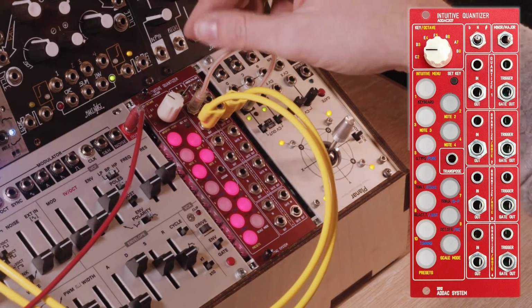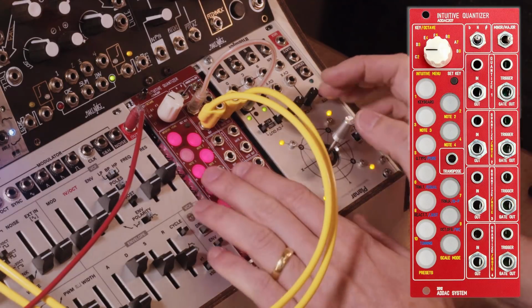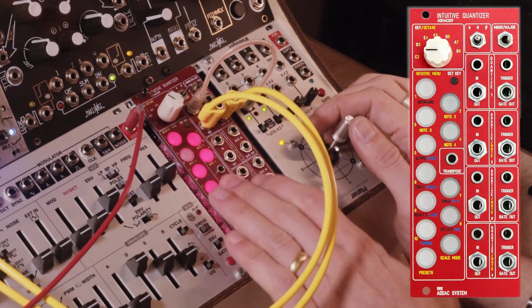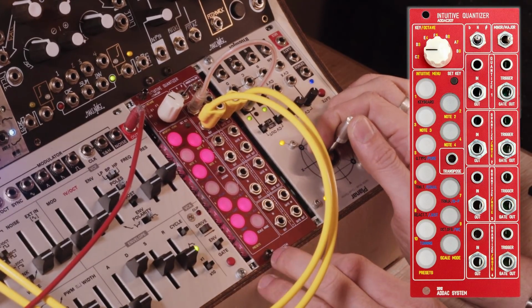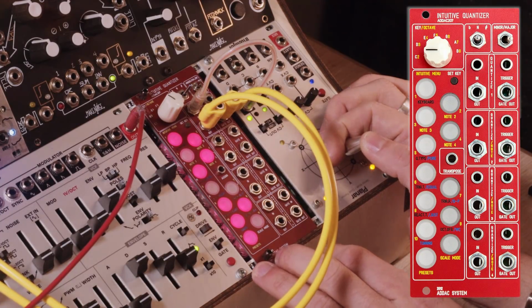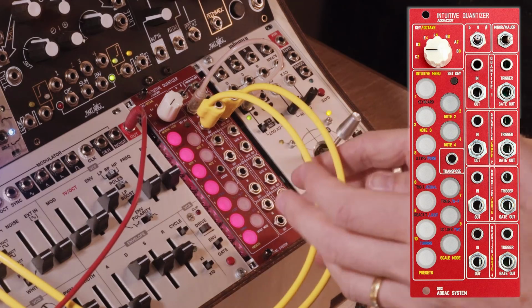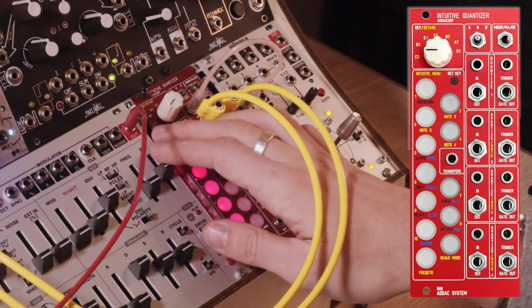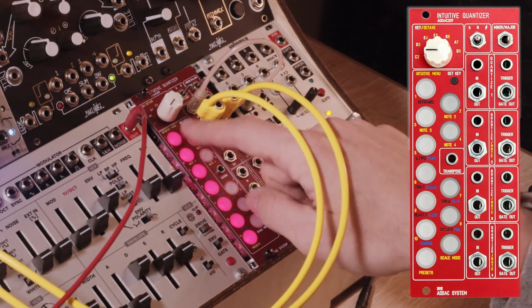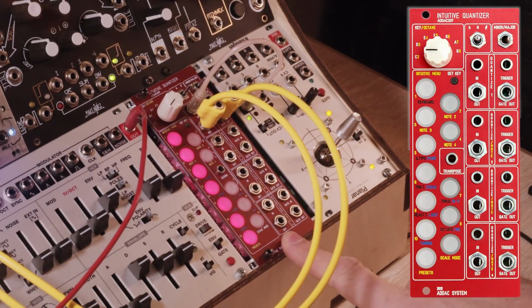So what we do is we just pick the notes that we want. So I can just turn them on and off at any time. And it's nice if you're a dumbass like me and you don't really know musical theory that well. I can just feel out scales and kind of make them work.